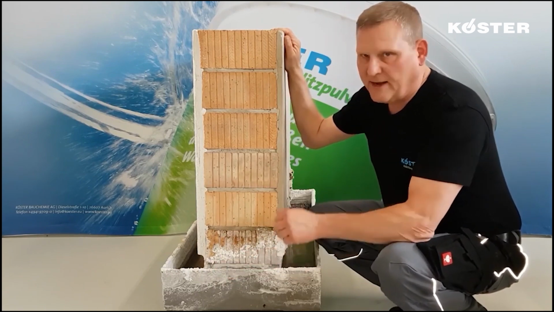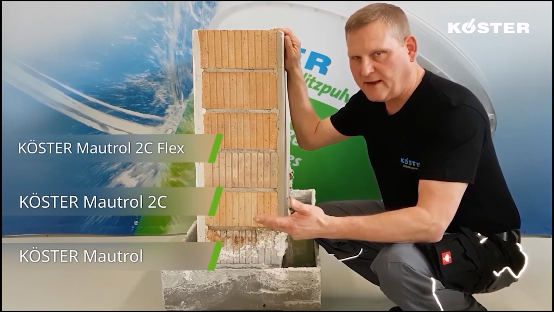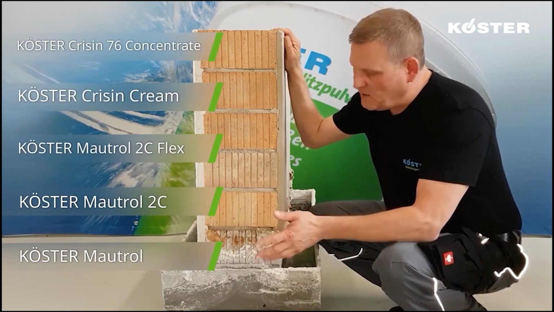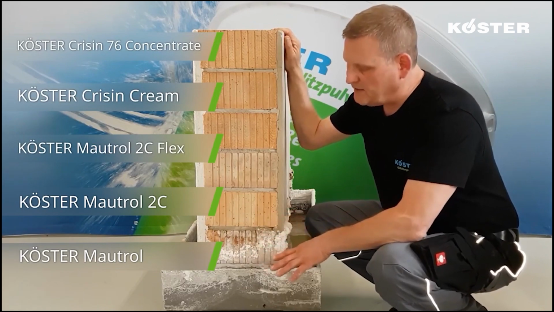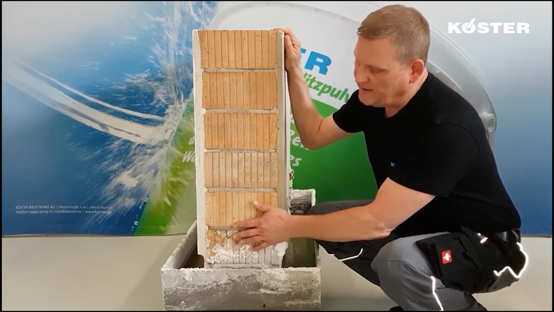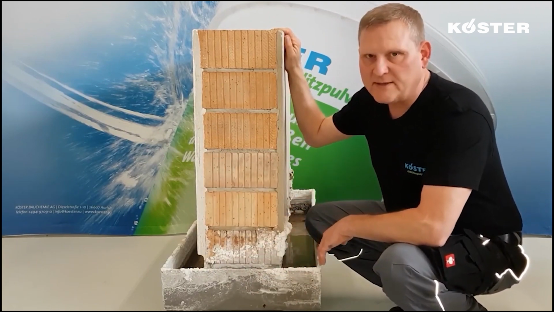There are products like Motrol 2C, Motrol 2C Flex, Prozine Cream, and Prozine Concentrate. And these are all different products, so we can successfully post-install a horizontal barrier and stop this constant damage process.